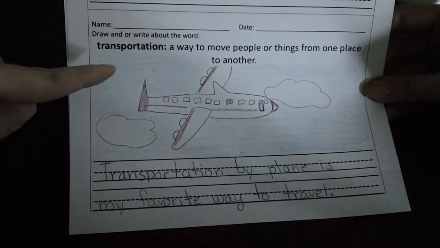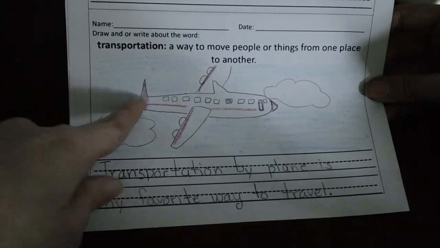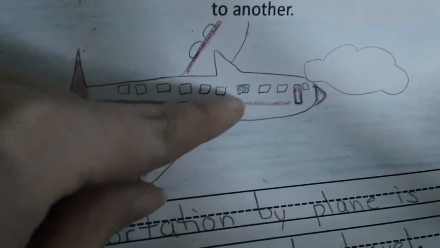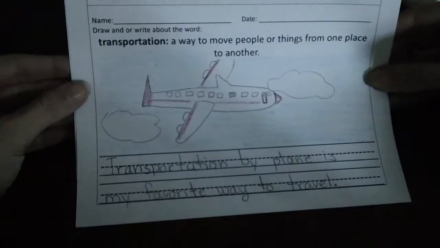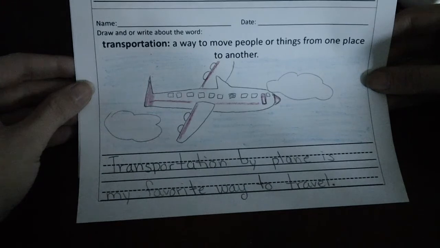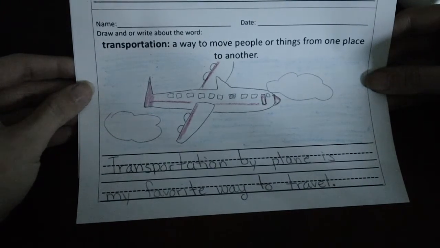Miss Dempsey made an example using the word transportation. Here's a plane, and this little picture inside that window, I don't know if you can see it, that's me. And my sentence says, transportation by plane is my favorite way to travel.